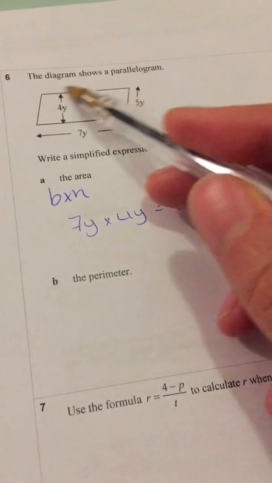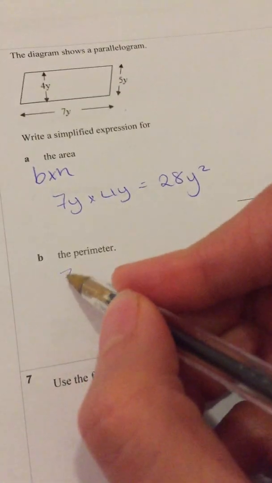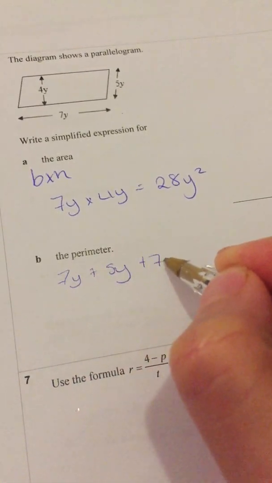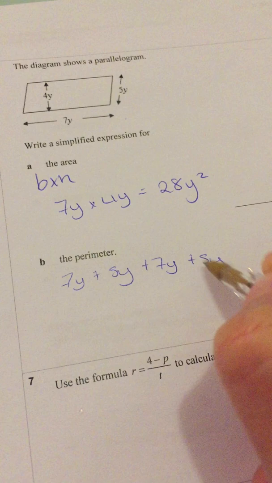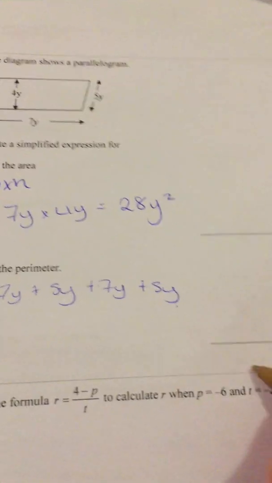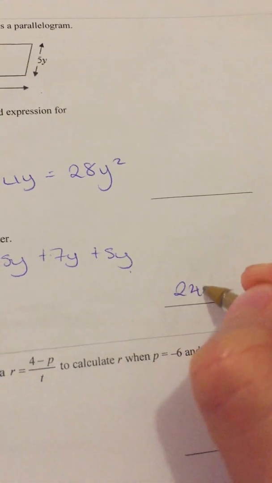Perimeter is all the way around the outside, so I've got 7y plus 5y plus 7y plus 5y. 5 and 5 is 10, 7 and 7 is 14, so I have 24y.